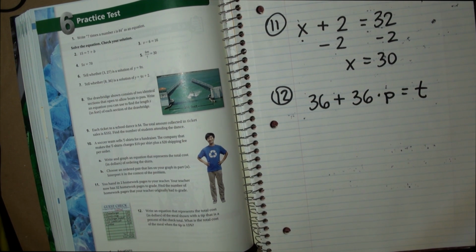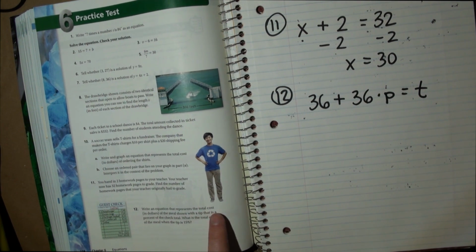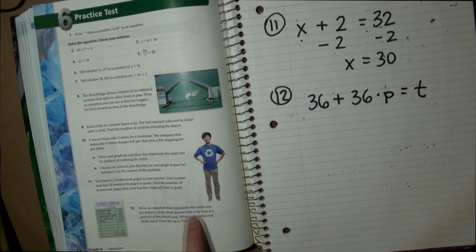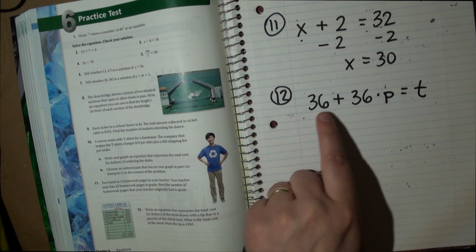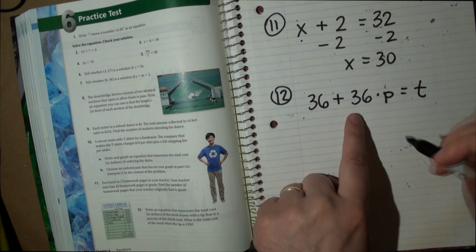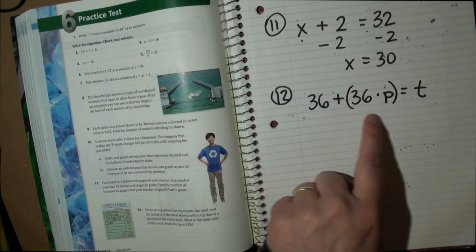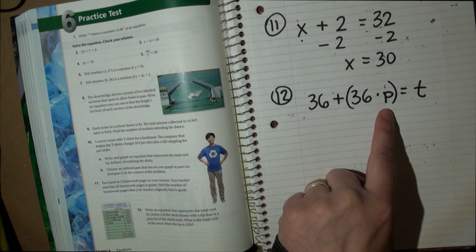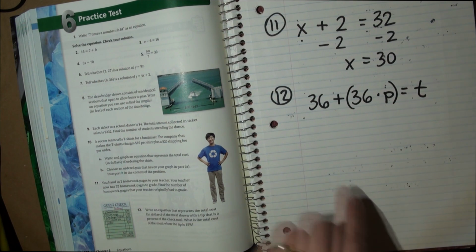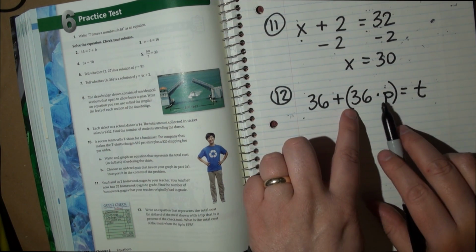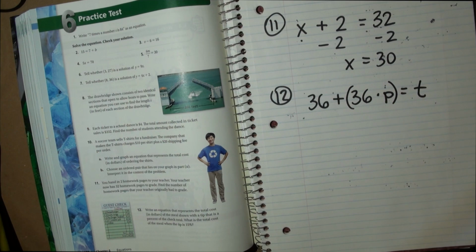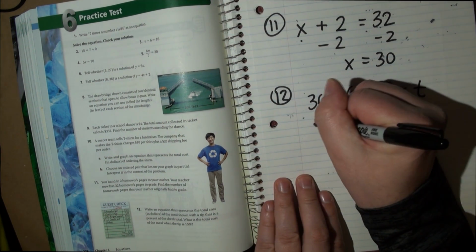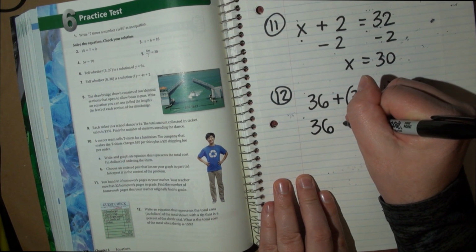Let me break that down for you again. It says write an equation that represents the total cost, T, of the meal shown with a tip that is a percent of the check total. So here's our check total. This 36 times P represents the tip. We're taking that total times the percent. That's going to equal our total. So pay for the total, pay for the tip, get our total cost. Now it says what is the total cost if the tip is 15%. So let me go ahead and plug in that value.